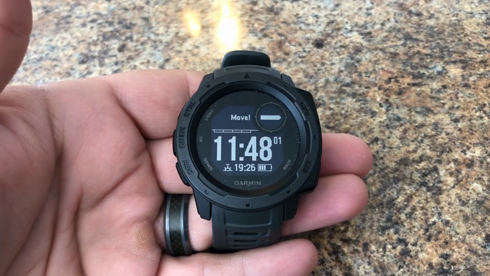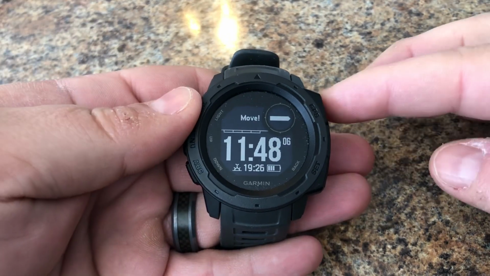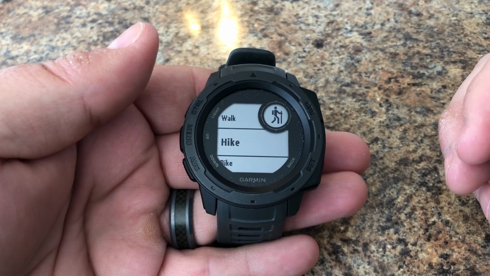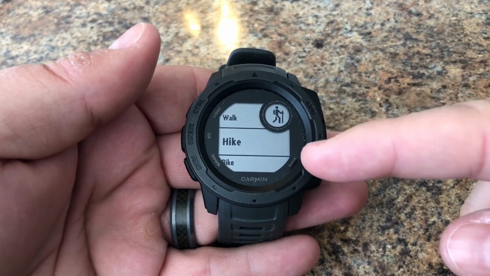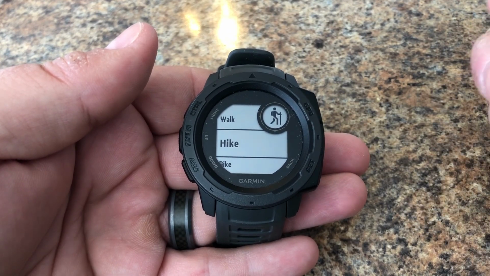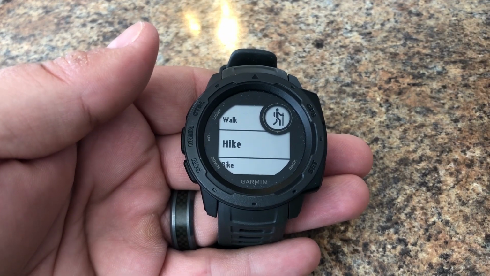In this video, we'll show you how to create custom activities on your Garmin Instinct. This is when you hit the GPS button, you have a list of indoor and outdoor activity profiles. And let's say that we're in the situation where we want to create a copy of the hiking profile and customize some of the data screens to fit another type of hiking activity, such as geocaching, for example.